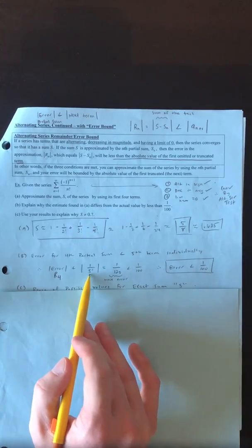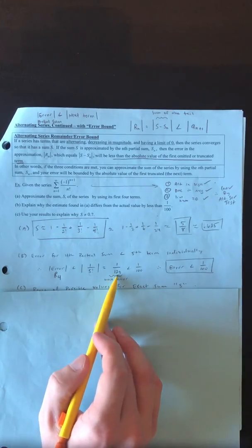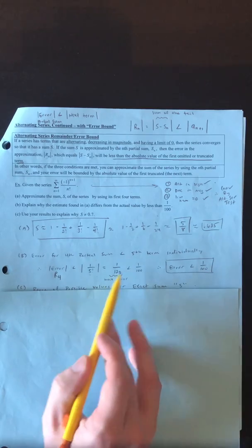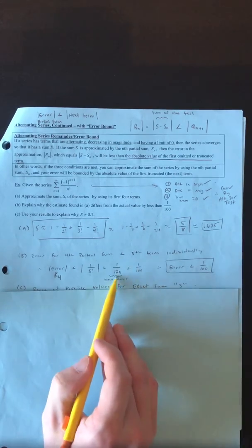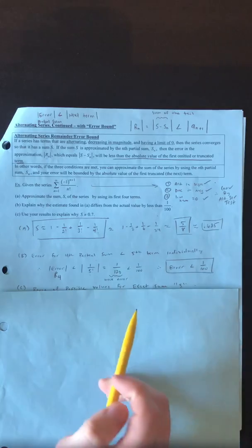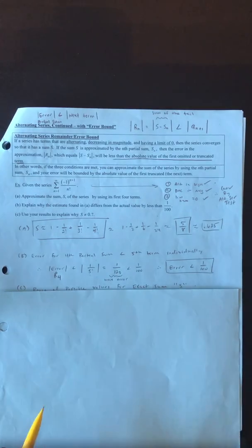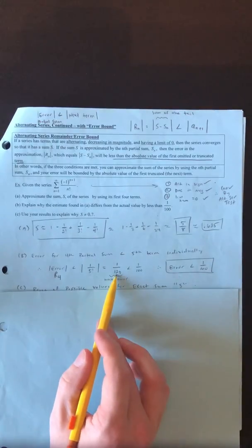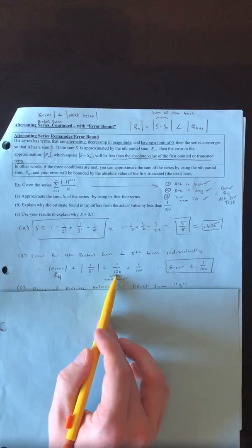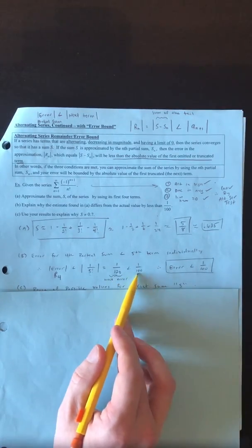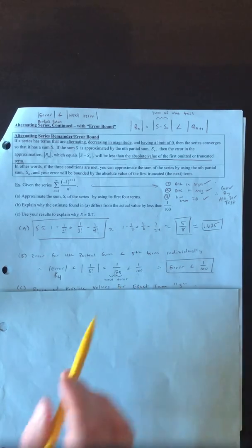If I look at this next term, 5 factorial is 120. Since 120 is bigger than 100, I know this would be smaller than 1/100th. So the biggest error you could have possibly had is this, and this is going to meet your required amount of accuracy. This is smaller than what the question asked for.